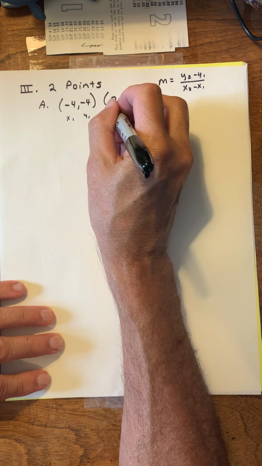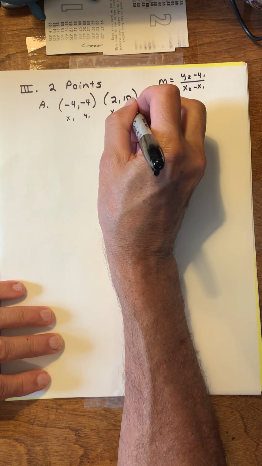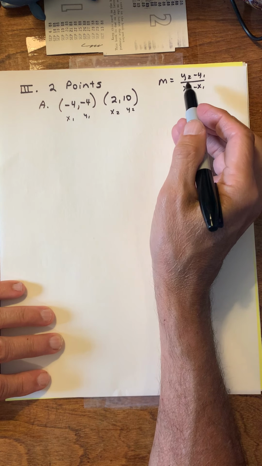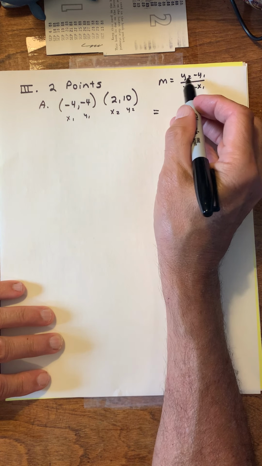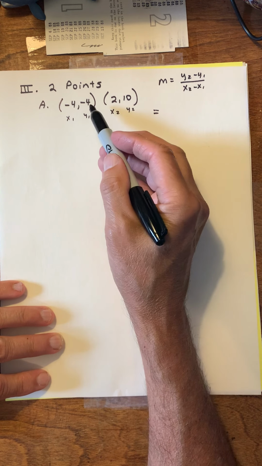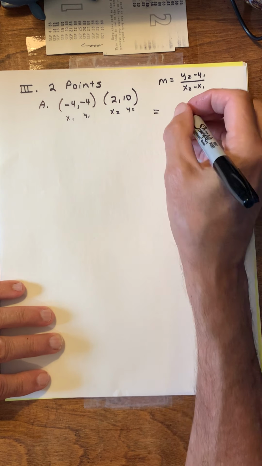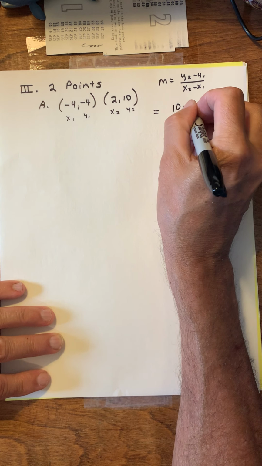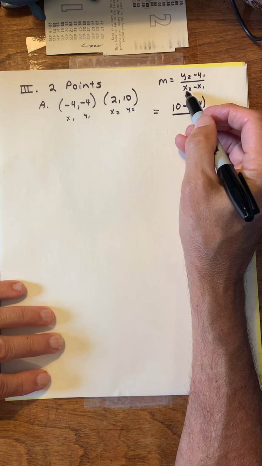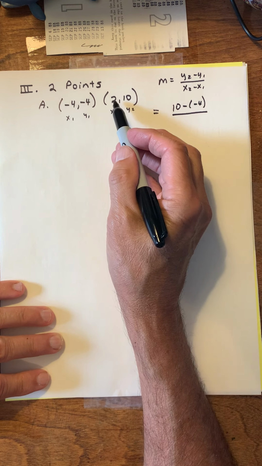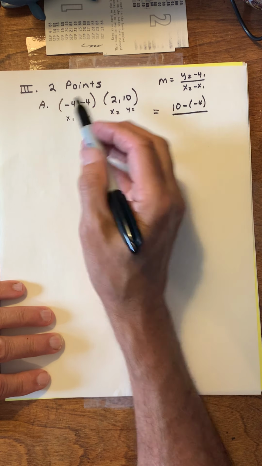Again, it doesn't matter which. x2, y2 for the other. And fill in your slope form. Slope is going to be y2 minus y1. That's 10 minus a negative 4. Don't drop a negative. And your x2 minus x1 is 2 minus a negative 4.